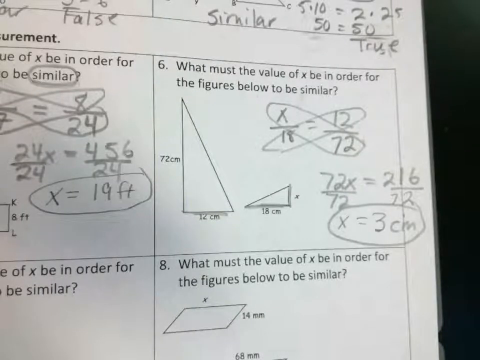It's 2 sheets, okay? This is the drawing that we're going to do.